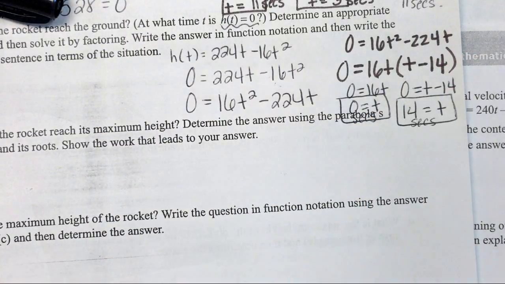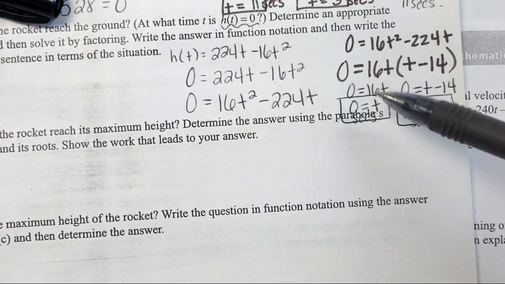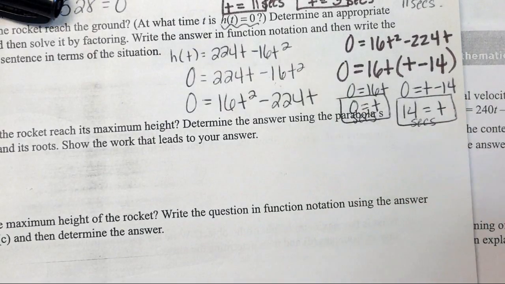I'm especially happy with the 0 answer. Why am I happy with that? It started at 0 on the ground. That makes me feel good about myself. How long did this rocket fly? 14 seconds. We know when it started and when it ended.